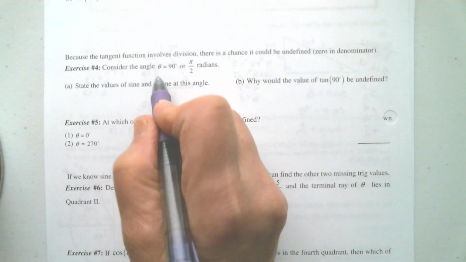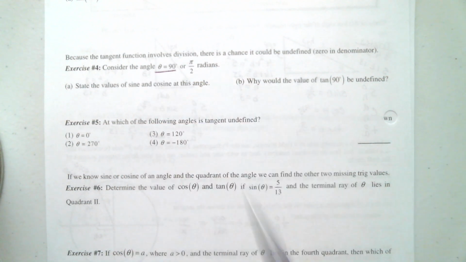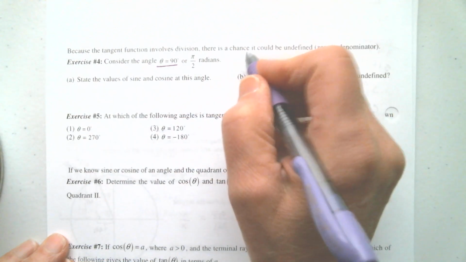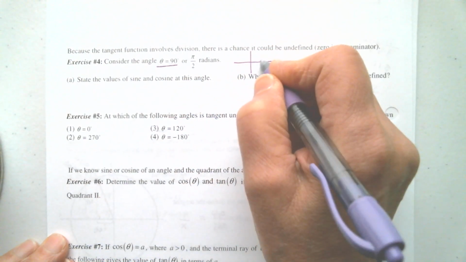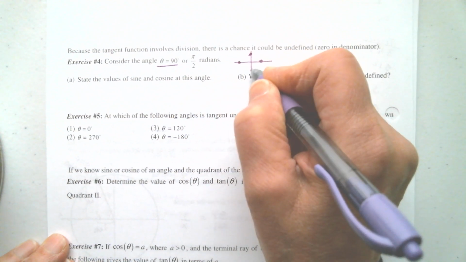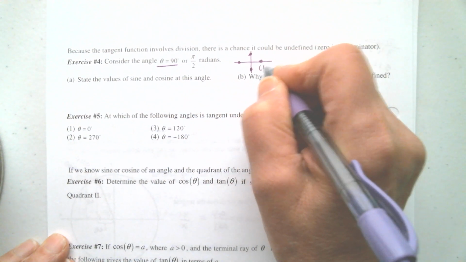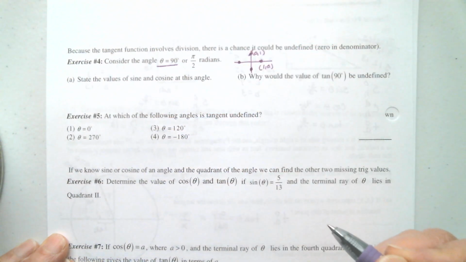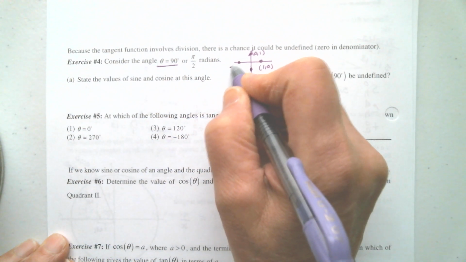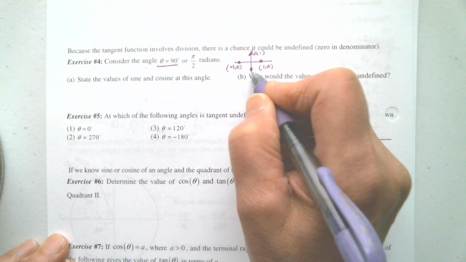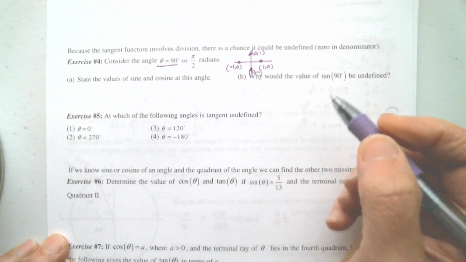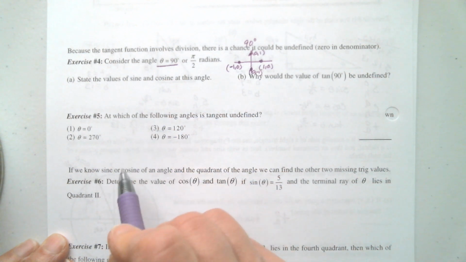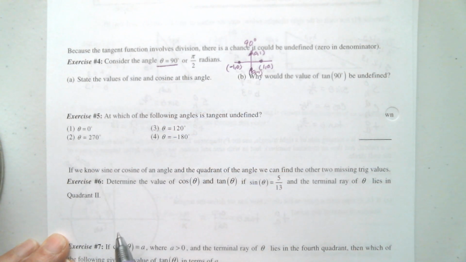Okay, well, whenever I see a quadrantal angle, an angle that is a multiple of 90 degrees, I always think of drawing the unit circle. So I draw an x and y axis, and then I just plot the 4 points of our unit circle and write their coordinates. This would be 1, 0, 0, 1, negative 1, 0, and 0, negative 1. 90 degrees would be here. State the values of sine and cosine at this angle.